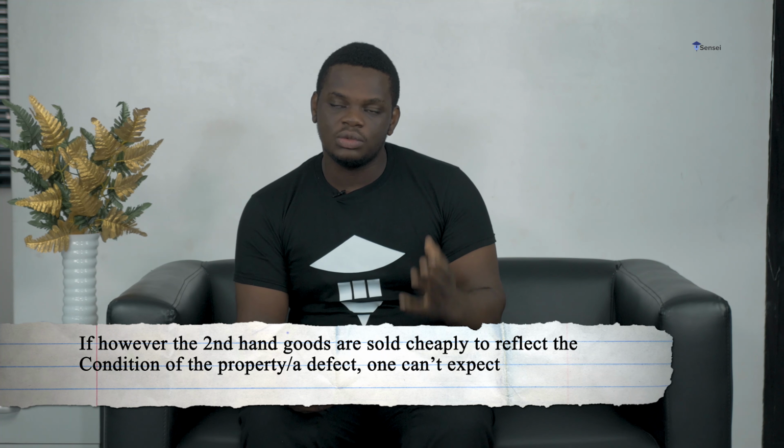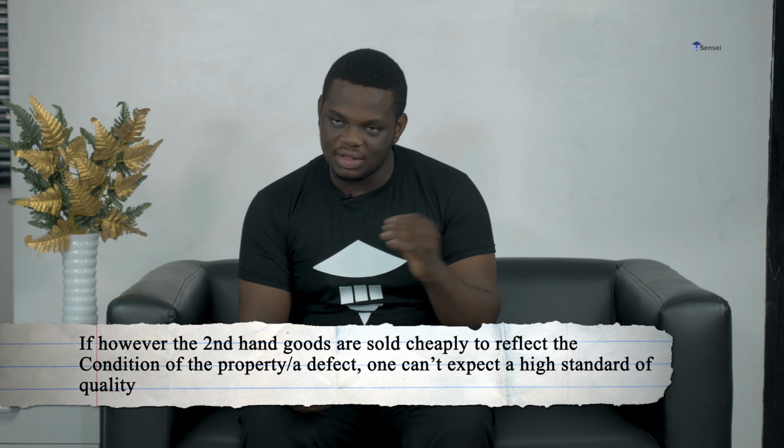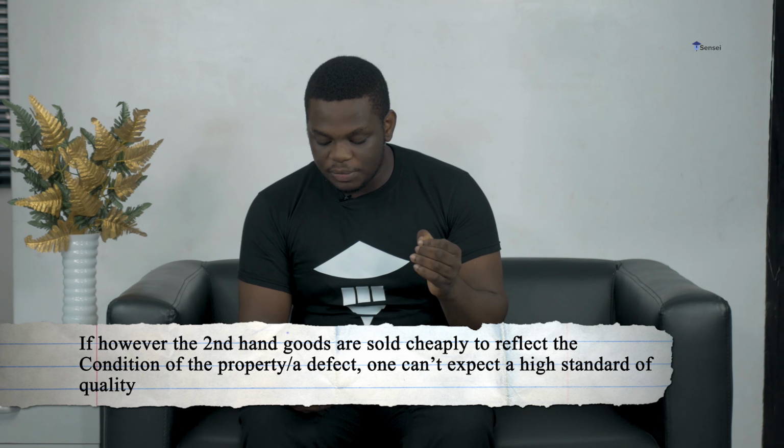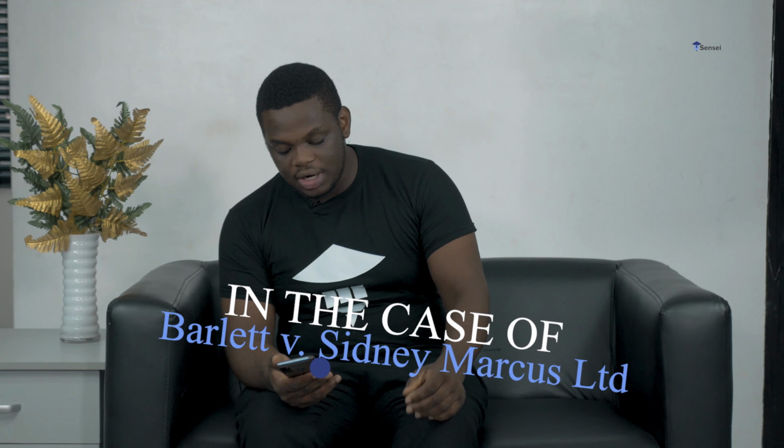That if the second-hand goods are sold cheaply to reflect that there is a defect in them, or to reflect the condition of the property, then you can't really expect a very high standard of quality. I'm going to give you an example of that. In the case of Bartlett versus Sydney Motors Limited, I believe.